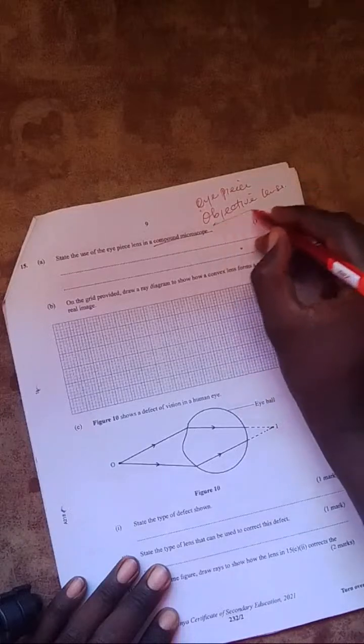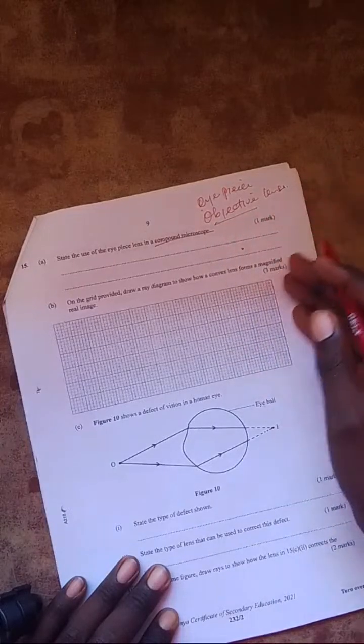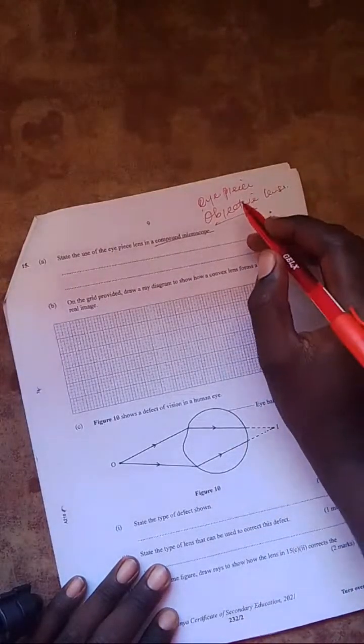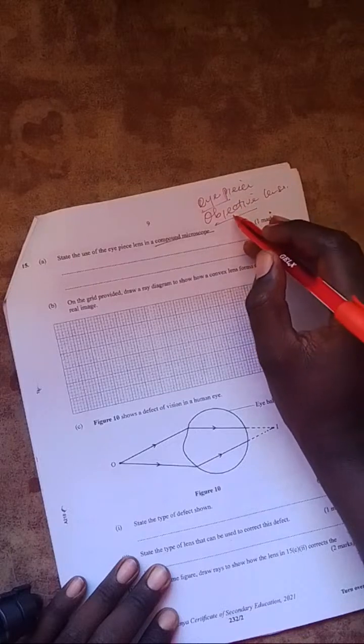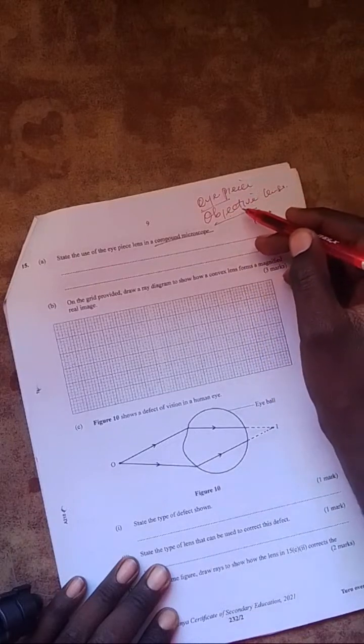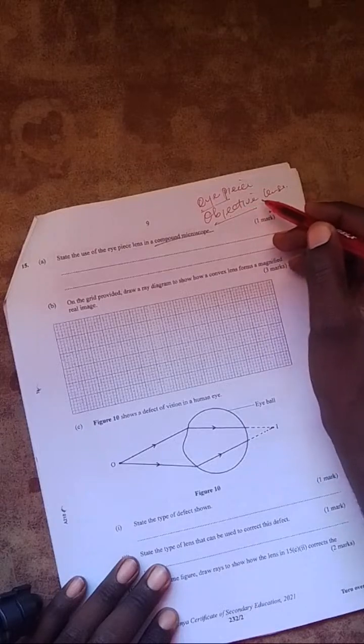So the objective lens is the one that magnifies the specimen. And then the eyepiece will further magnify the image formed from the objective lens.